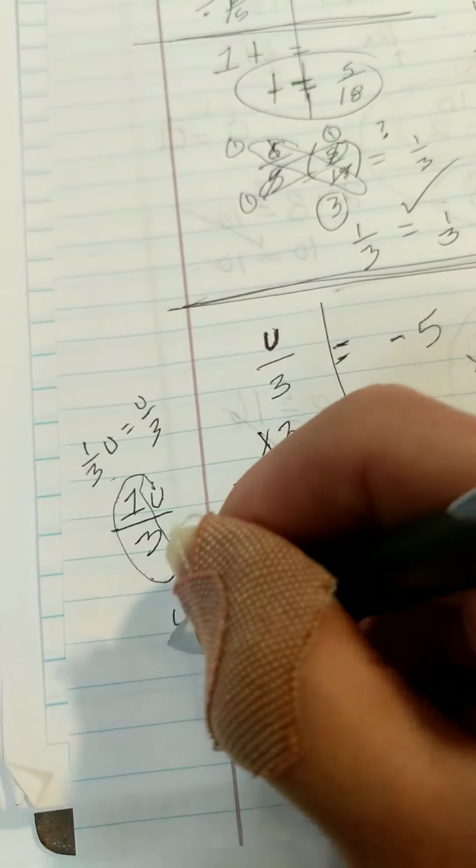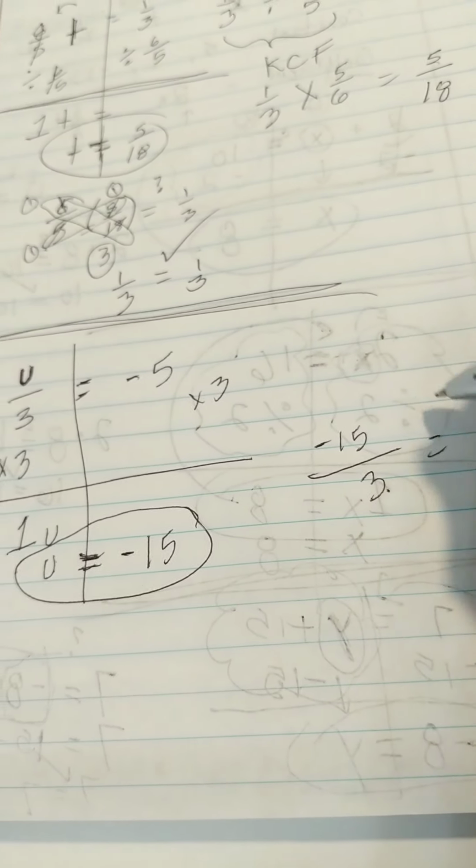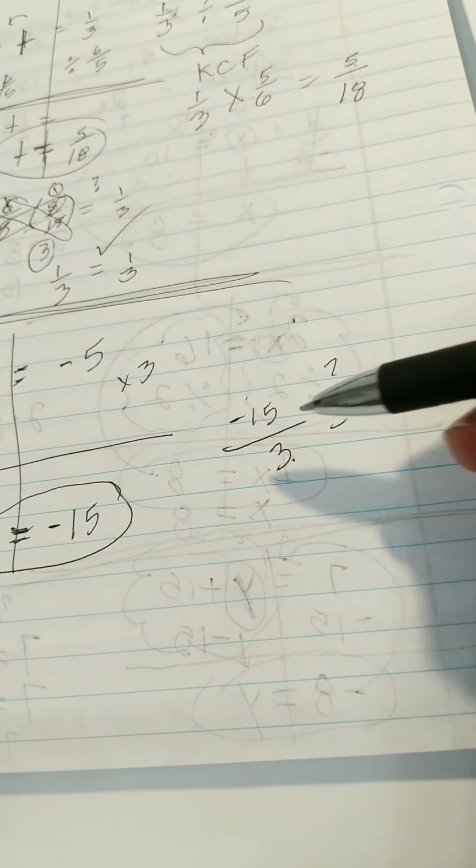Same as u. So we got rid of the 1/3 by timesing by 3. And we do it on the other side. -5 times +3 equals -15. That should be our answer. We can plug it back in to check. -15 divided by 3. Does it equal -5? Well, 15 divided by 3 is 5, and a negative divided by a positive is a negative. So we know we did that correctly.